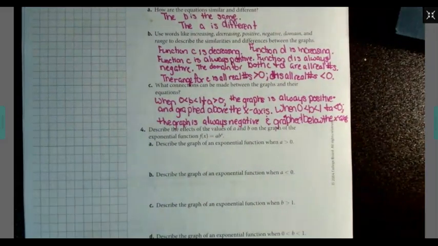Let's take a look at 4. Describe the effects of the values a and b on the graph of the exponential function f of x equals a times b to the x power. Describe the graph of the exponential function when a is greater than 0.